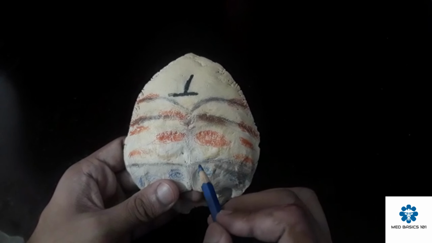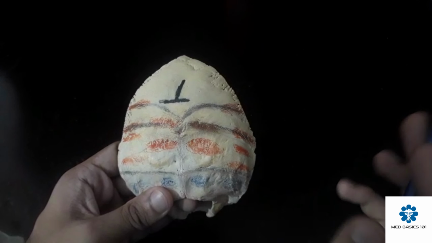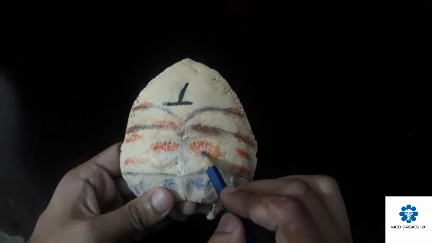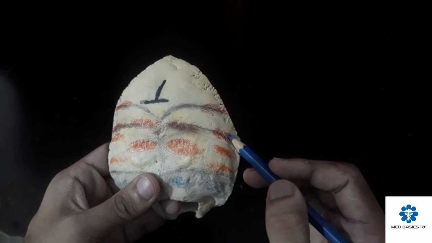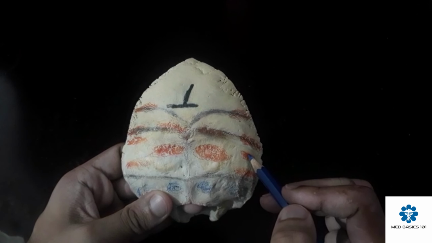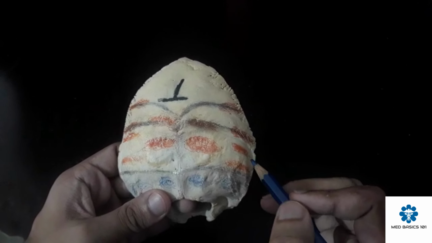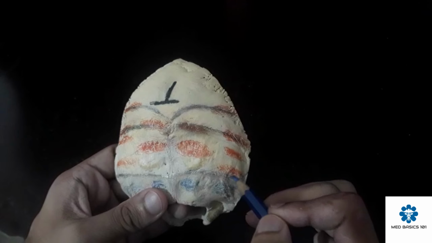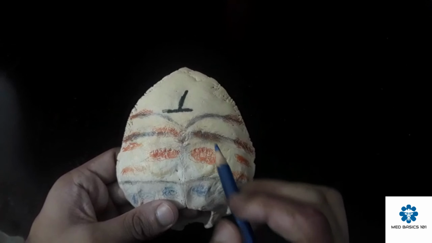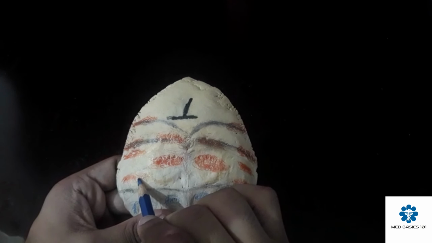Then this is the inferior nuchal line, this is the superior nuchal line. This middle space gives attachment to three muscles. Medially, this is the semispinalis capitis. Laterally, just below sternocleidomastoid, this is the splenius capitis. And below the splenius capitis and above inferior nuchal line, this is the superior oblique capitis. So this is semispinalis capitis, splenius capitis, superior oblique capitis.